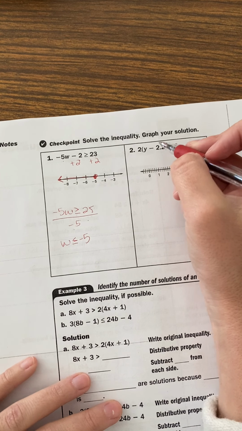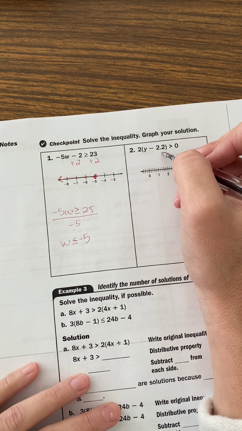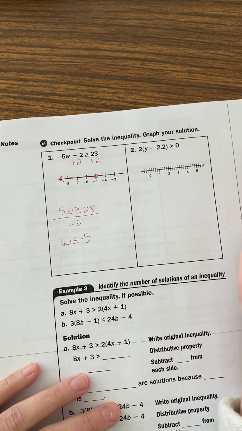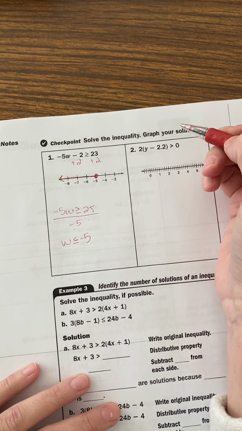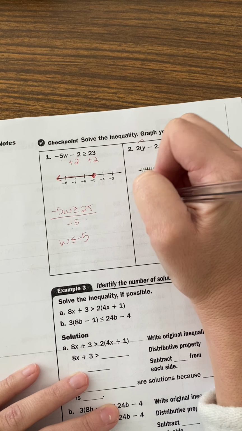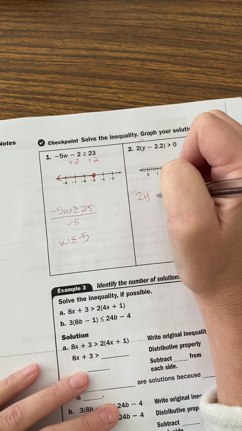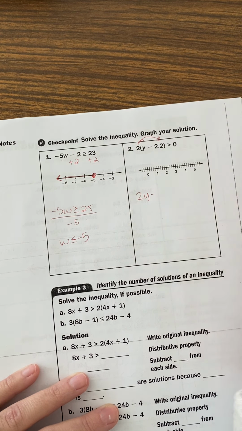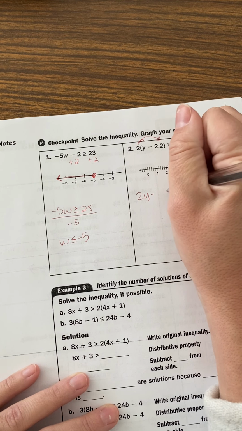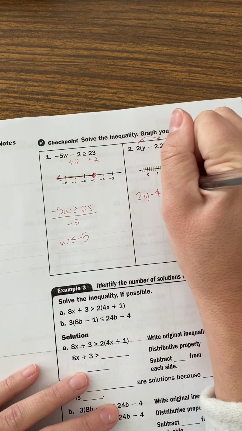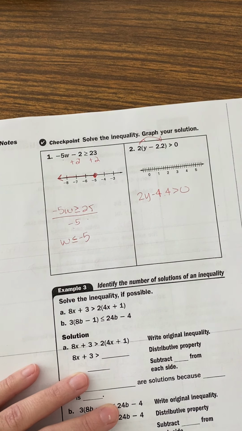Next one I have y being subtracted by 2.2, and all of that's being multiplied by 2. So the first thing we want to do is distributive property. In distributive property, 2 times y is 2y, and 2 times negative 2.2 is negative 4.4. It's all greater than 0.